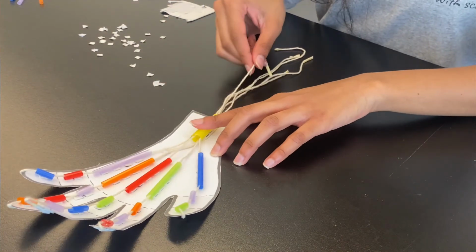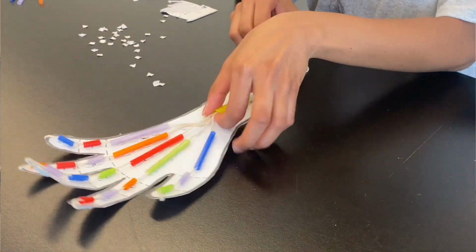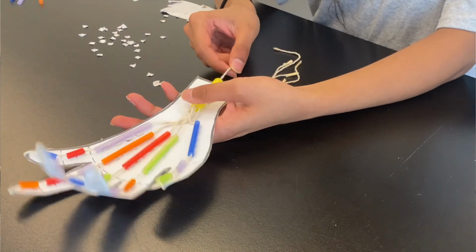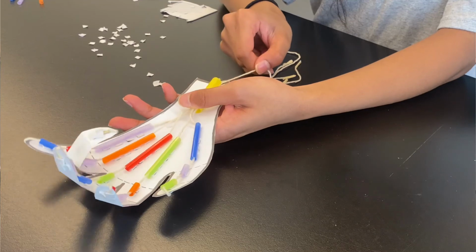So if you pull on the strings at the bottom, be sure to support the back of your hand. And if you pull on the strings at the bottom, you'll see that you're able to move the fingers.